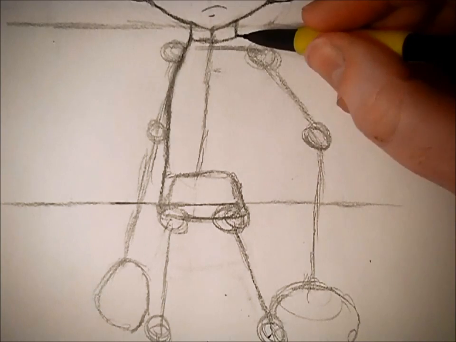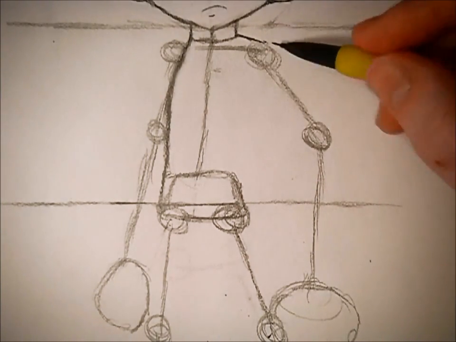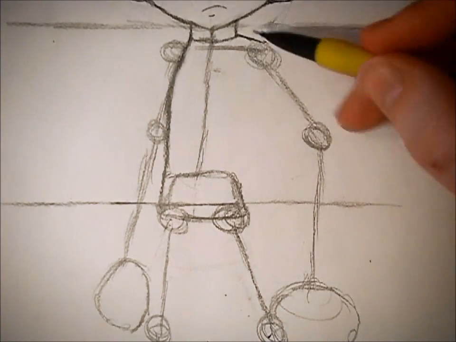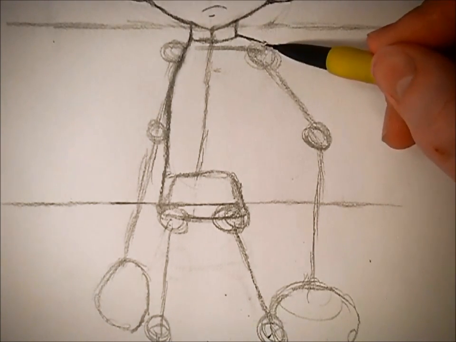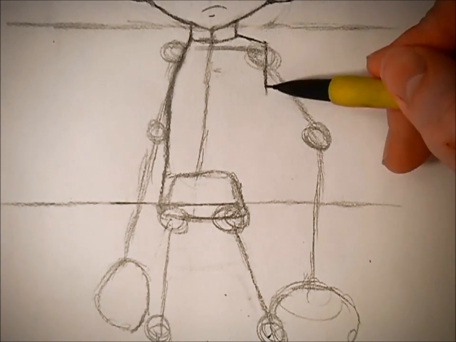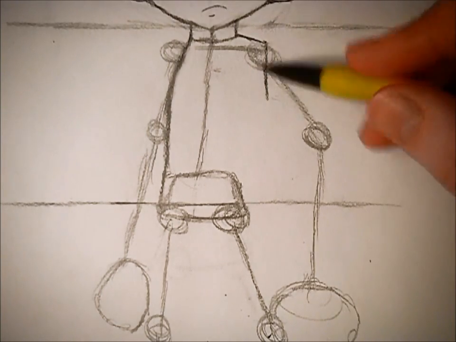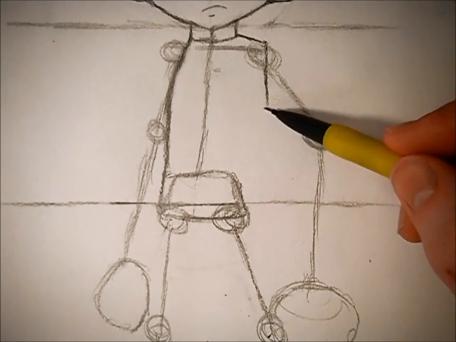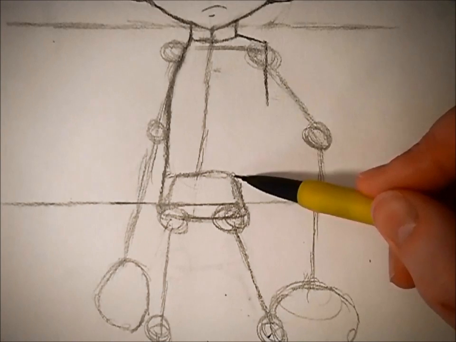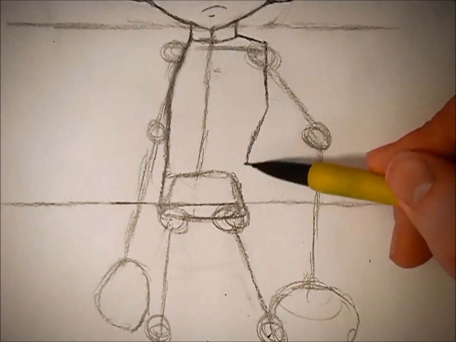And now from over on this side, I'm actually going to draw a line that goes out to about where this ball joint is for his shoulder. And I'm going to draw a line then that goes straight down until it reaches about midway on this arm line here. And then it's going to need to join back up with this shape here via another arch.